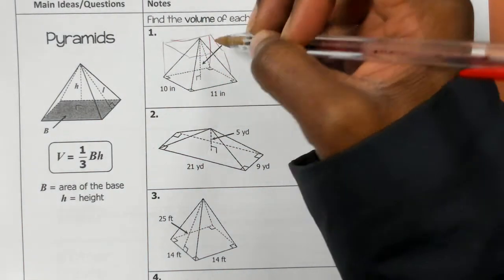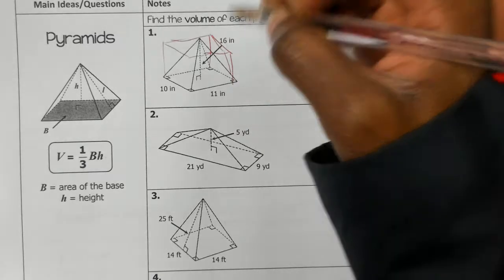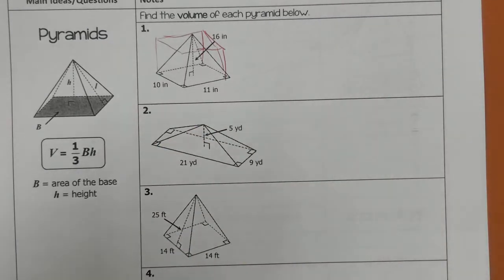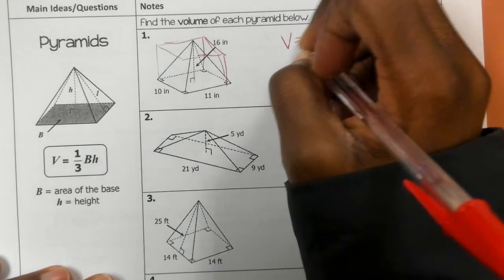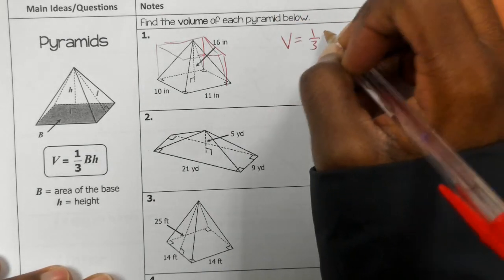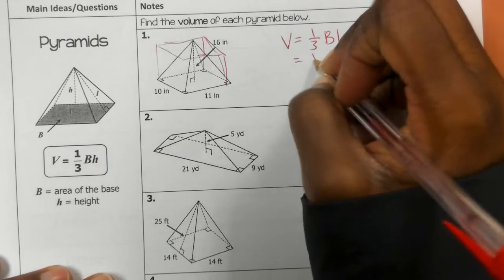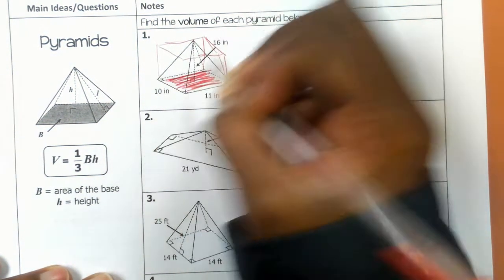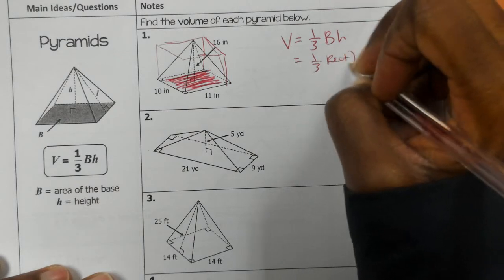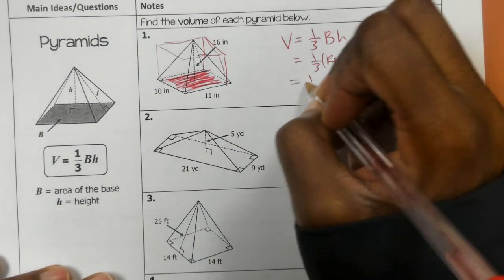Okay, so if this was a complete prism, sorry, that's such a bad drawing. Wow, that's terrible. Then you would have that volume, but you divide it by 3. So what we need for this is, again, whatever the base shape is times the height. In this case, the base is a rectangle, so I'd use a rectangle area for the B and then H.